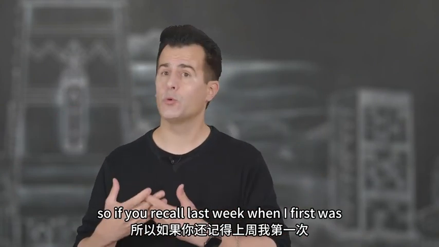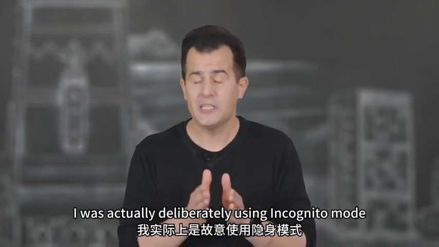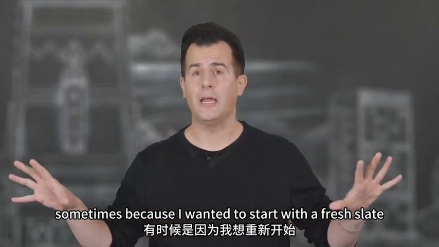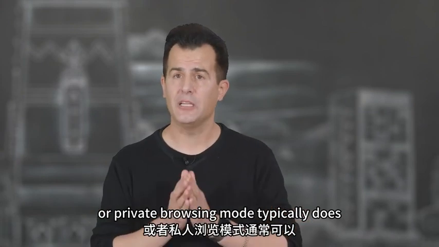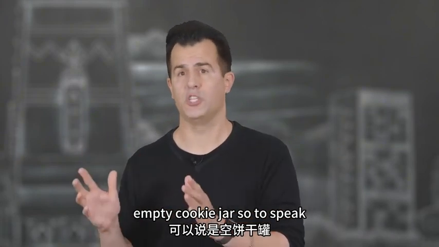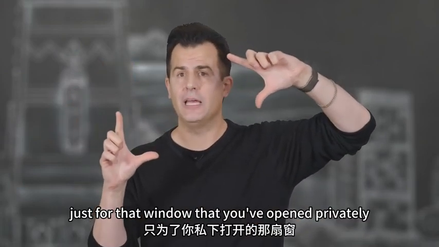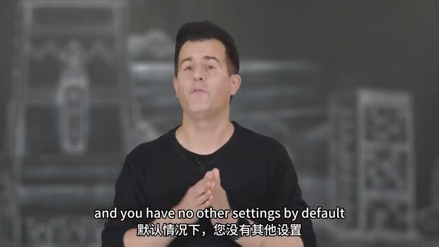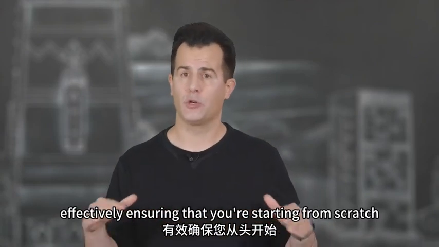So if you recall last week when I first was demonstrating various features of HTML and the like, I was actually deliberately using incognito mode sometimes because I wanted to start with a fresh slate. And so among the things that incognito or private browsing mode typically does is it gives you a brand new empty cookie jar, so to speak. It clears the browser's memory just for that window that you've opened privately, and it makes sure that you have no cookies by default and you have no other settings by default being sent back and forth to the server, effectively ensuring that you're starting from scratch.